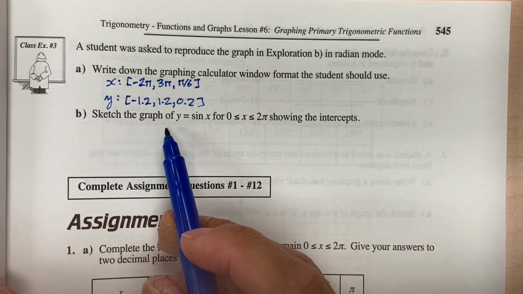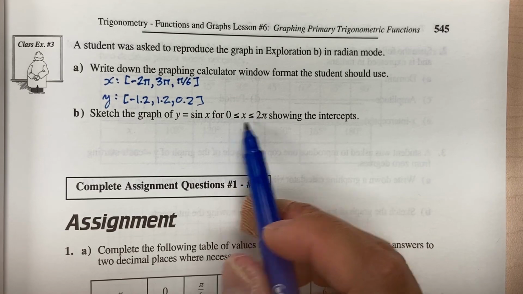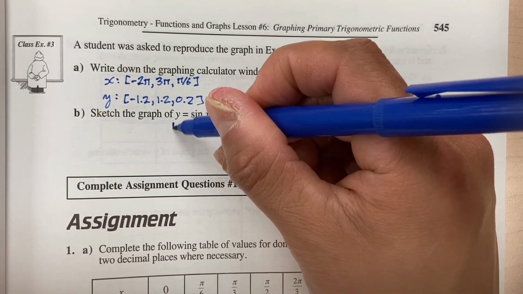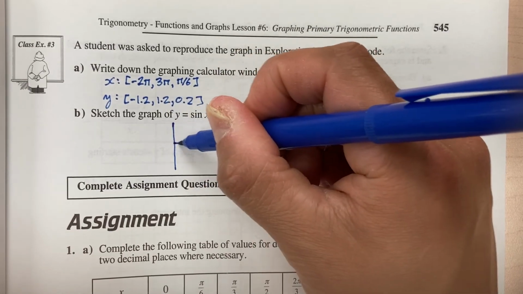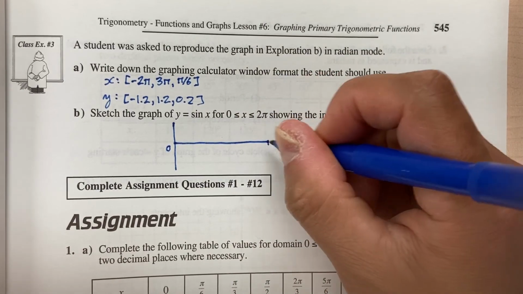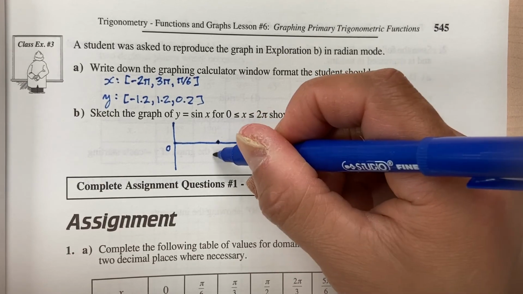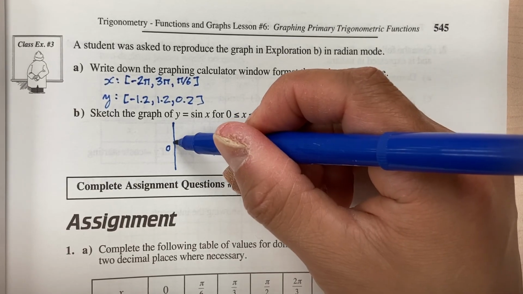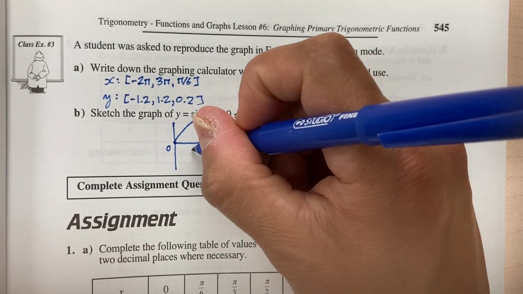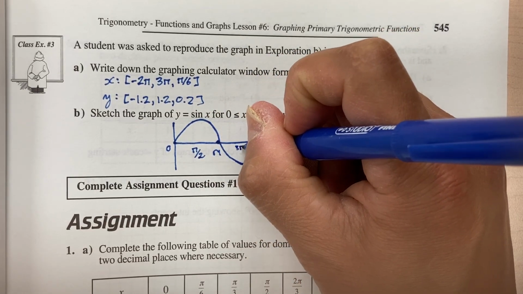And then we want to sketch the graph of y equals sine x for x between 0 and 2 pi. Well, that's just between 0 and 360 degrees, so just a rough sketch of what this would look like is like so. This is 0, and then we'll make this 2 pi, and at 180 degrees we'll make that pi, and so it'll look something like this, where this here is pi over 2, and then this here would be 3 pi over 2.